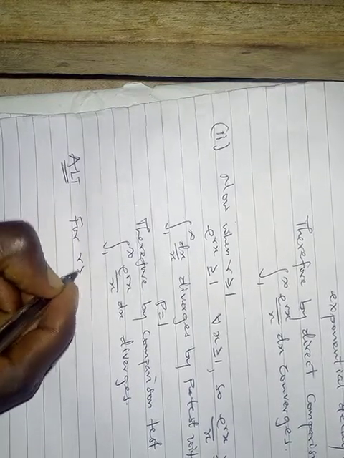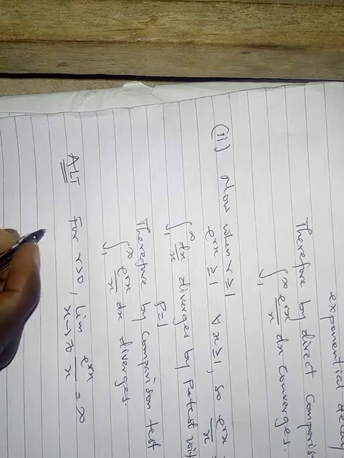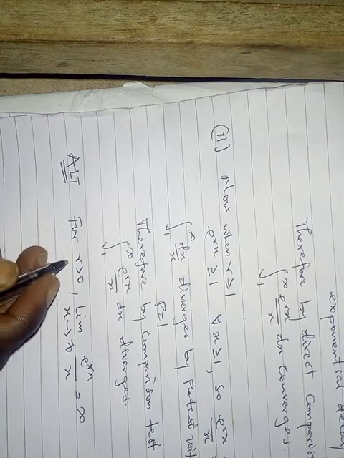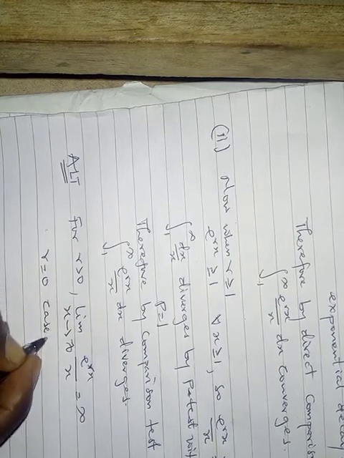Let's assume r greater than 0. Then we know that the limit as x approaches infinity of e to the power rx over x is equal to infinity. Since the integrand diverges, this still leaves the r equals 0 case, right? So we consider the case where r is equal to 0.